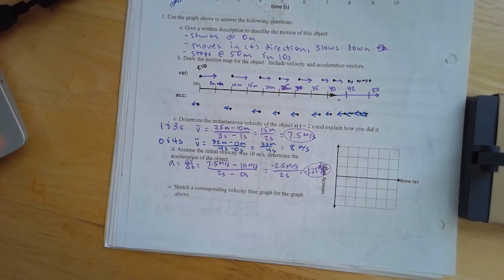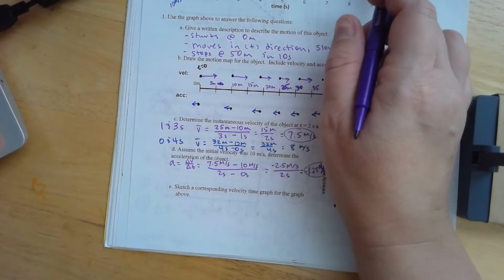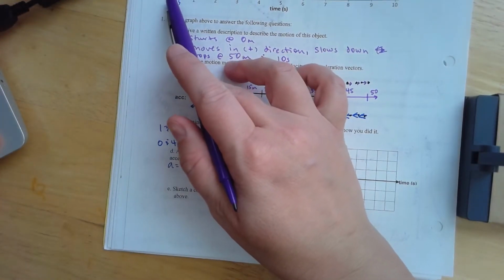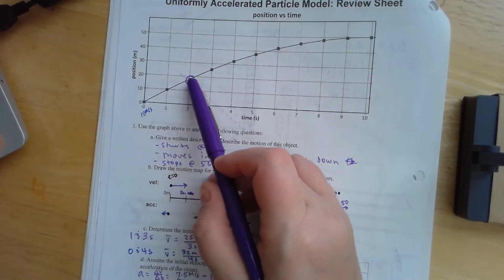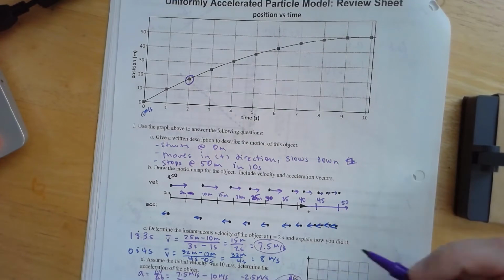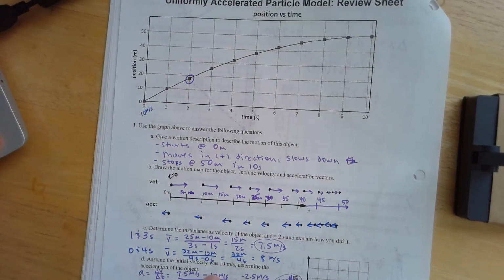So lastly, E says sketch a corresponding velocity time graph for the graph above. So we've been given a couple of pieces of information here. We've got that at 10 seconds we're at about 0, at 0 seconds we're about 10 meters per second. At 2 seconds we're at about 7.5 or 8. So if I take a look down here, 0 seconds, 2 seconds, 4, 6, 8, 10.